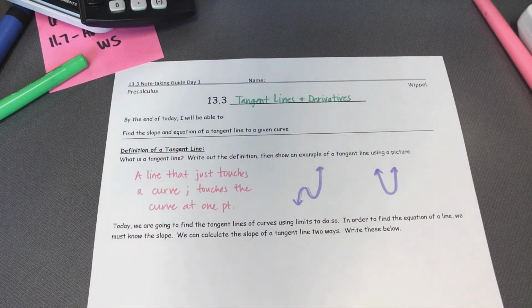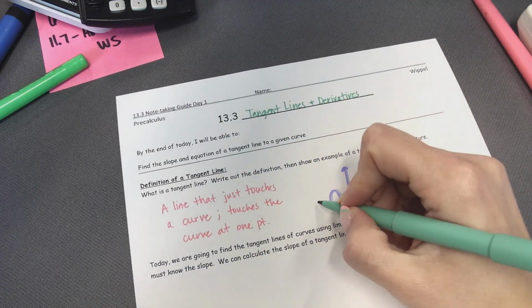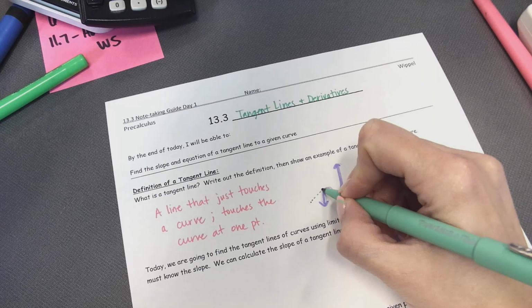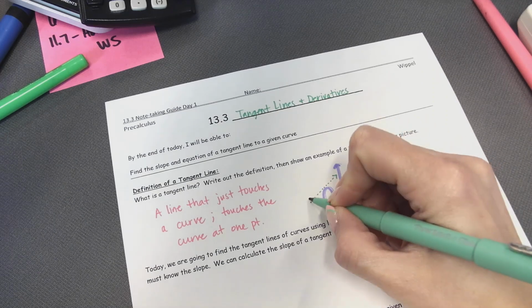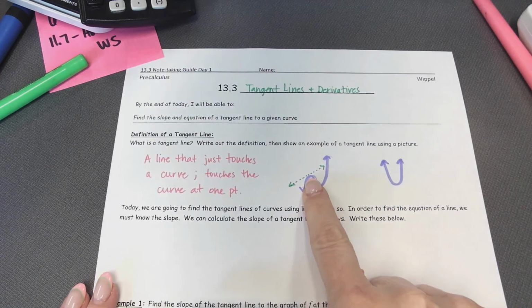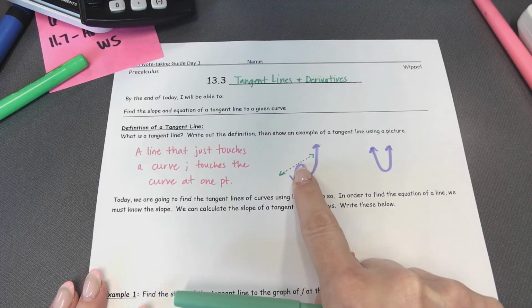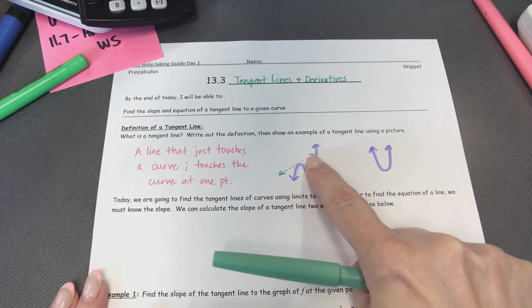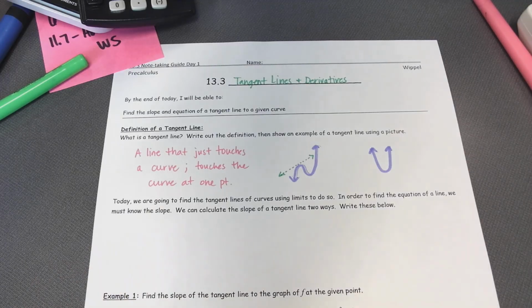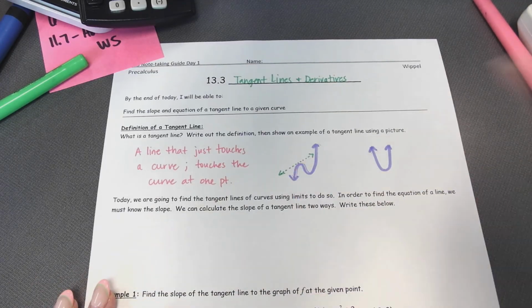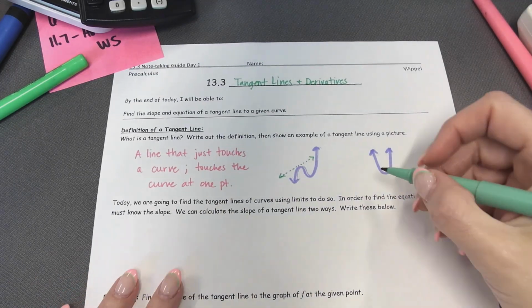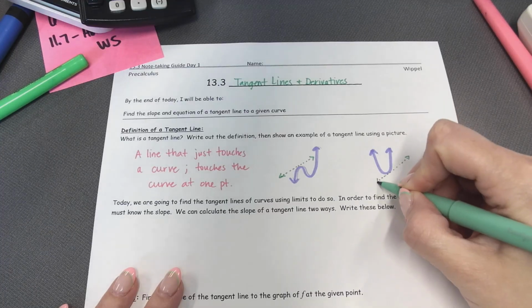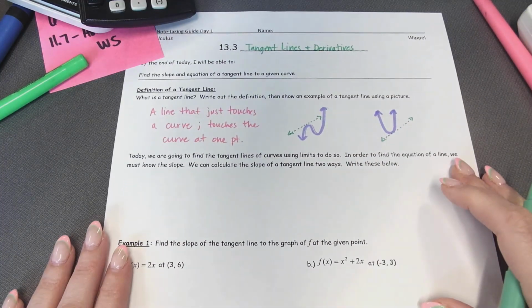you are going to be given the point that it touches the curve. So when you're putting in this tangent line, okay, this is where it touches the curve at one point. But you might be thinking, well, Miss Whipple, it's going to cross this, it's going to touch it somewhere else. Yes, that's true. So you are going to be given a point when it's saying it's touching it at that one point. It is going to be that one indicated place.